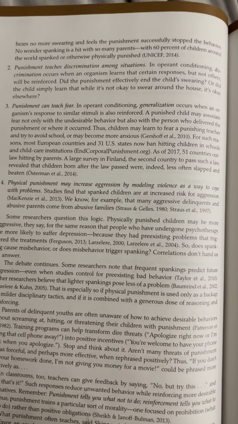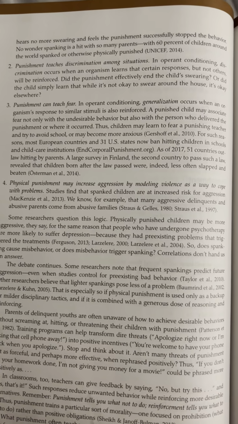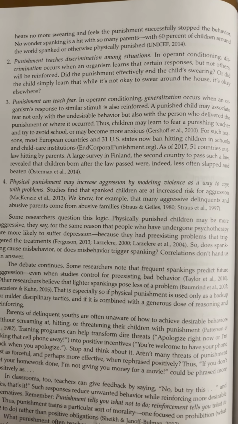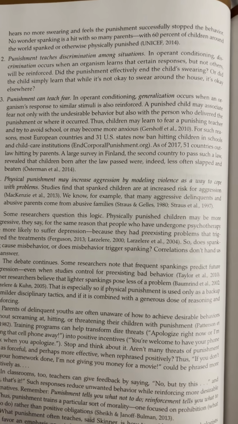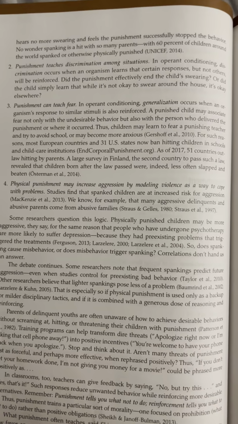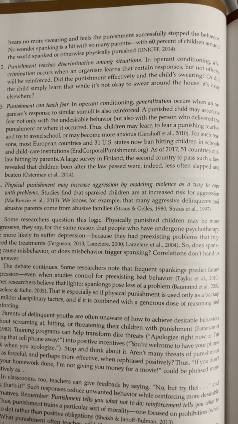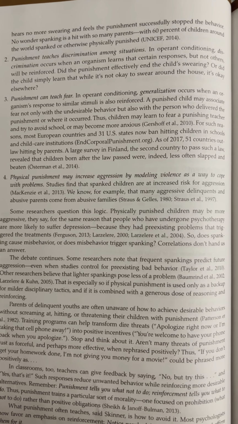Punishment can teach fear. In operant conditioning, generalization occurs when an organism's response to similar stimuli is also reinforced. A punished child may associate fear not only with the undesirable behavior, but also with the person who delivered the punishment or where it occurred. Thus, children may learn to fear a punishing teacher or try to avoid school, or may become more anxious. For such reasons, most European countries and 31 U.S. states now ban hitting children.